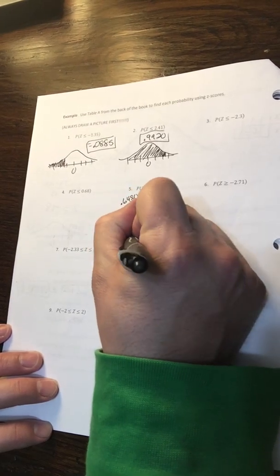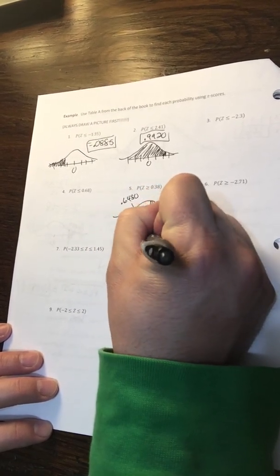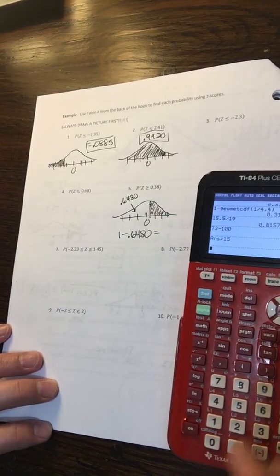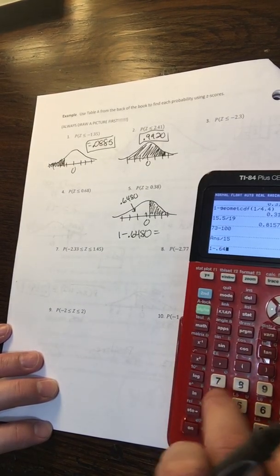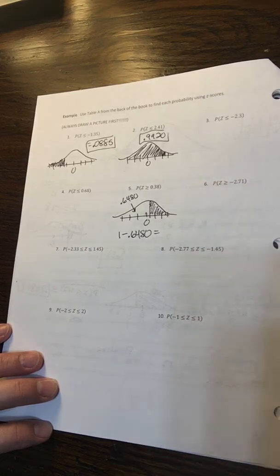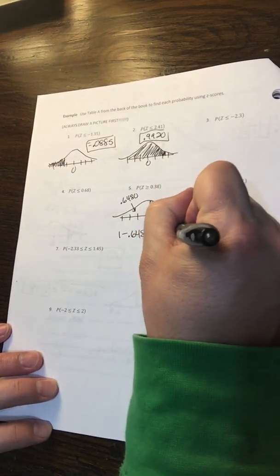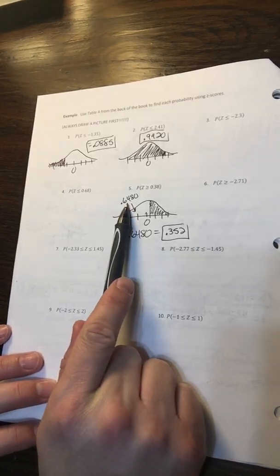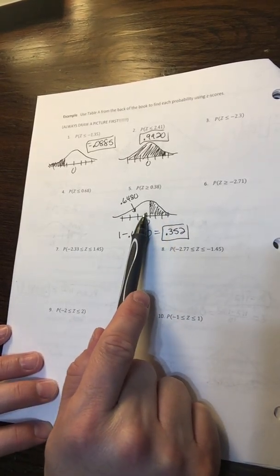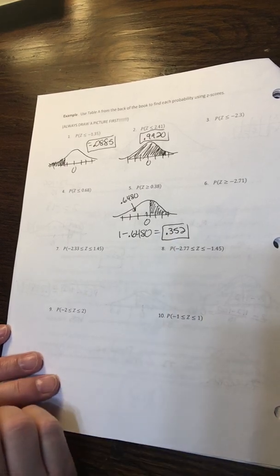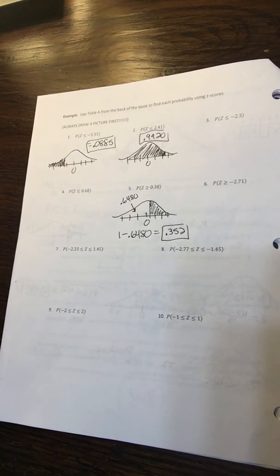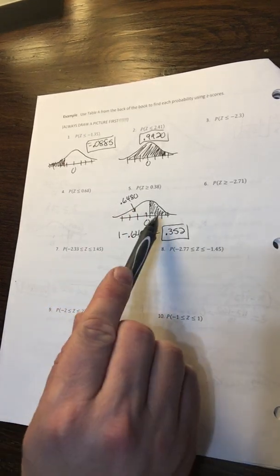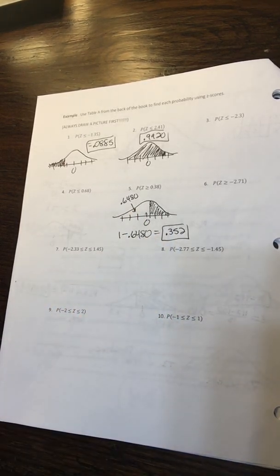So this is going to be my answer. It's going to go 1 minus 0.6480. So put that in the calculator. 1 minus 0.6480. And I get 0.352. If you look at how it's shaded, it should make sense that it's not bigger than 50% because my shaded area doesn't even get to the middle. That number should make more sense. Okay, so I wanted you to see how to do one that's kind of backwards, where you've got to look it up in the chart and then do a 1 minus to get the other side.